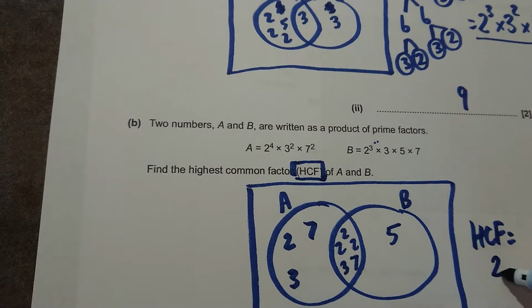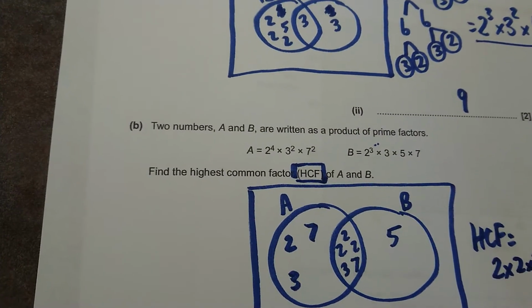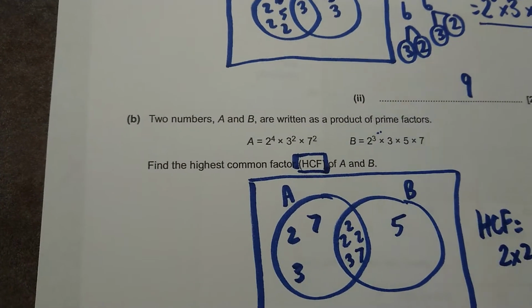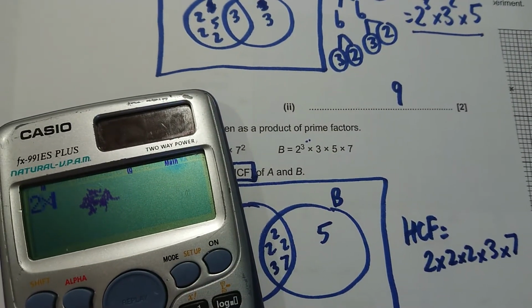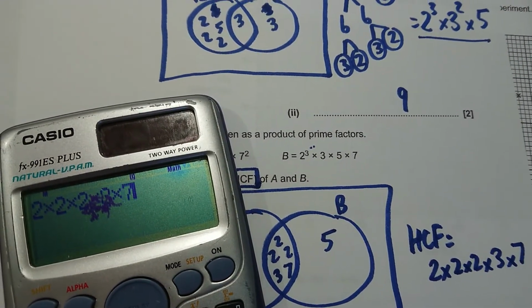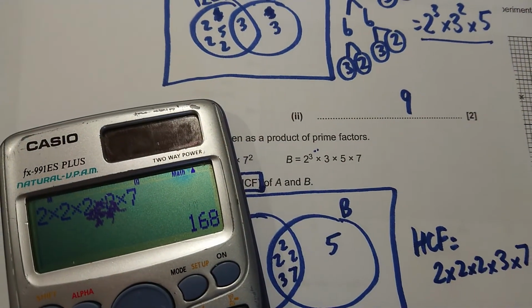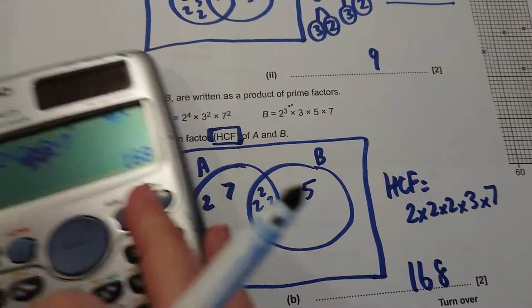And the HCF would be 2 times 2 times 2 times 3 times 7. So that is a calculator paper, remember. So 2 times 2 times 2 times 3 times 7. So that is 168.